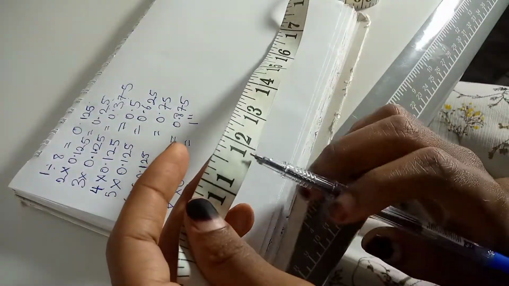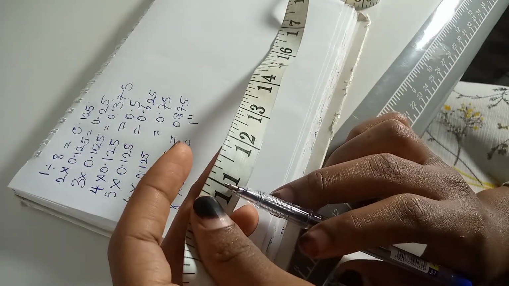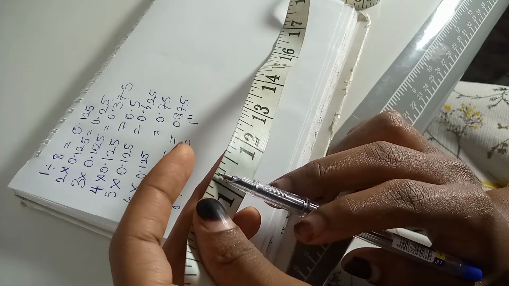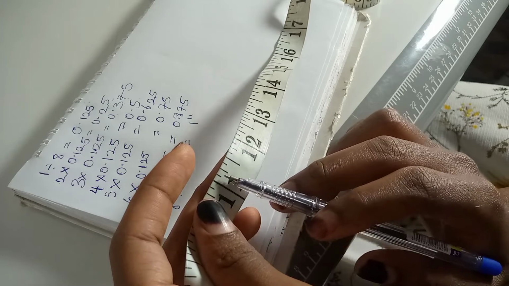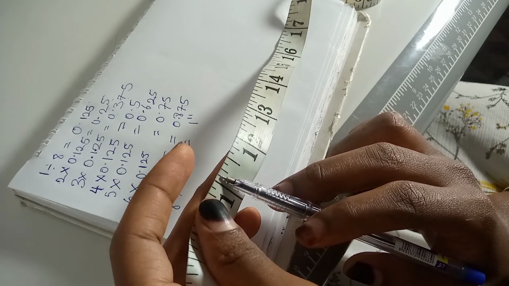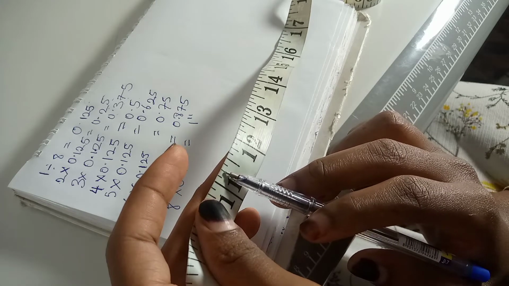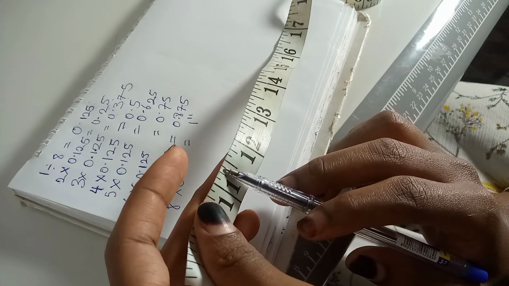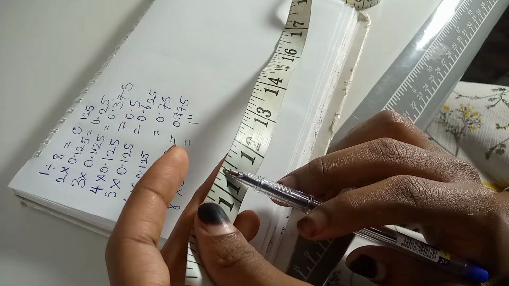Now, after 11, our first column after the big line is a short line, which is 0.125. Then the next one is 0.25. Then the next one is 0.375.